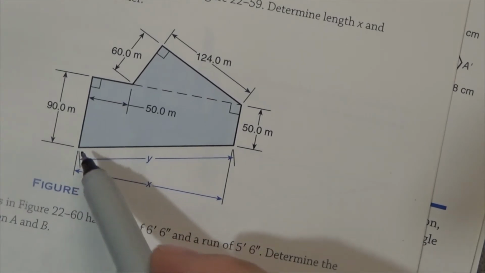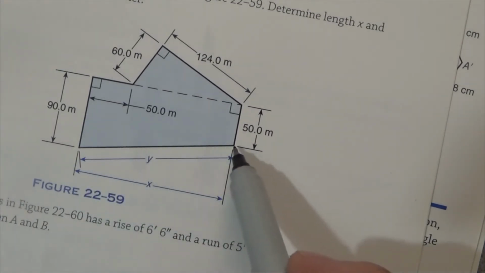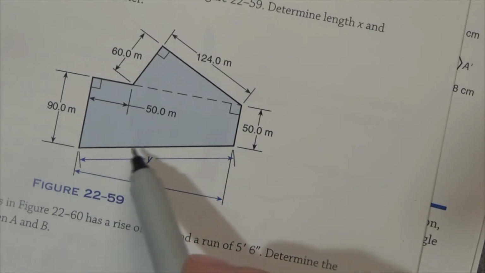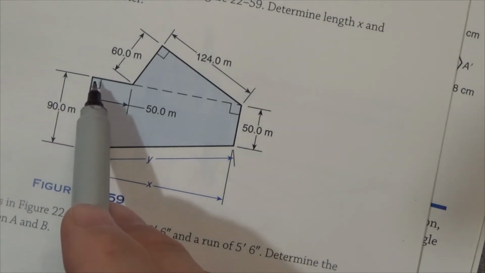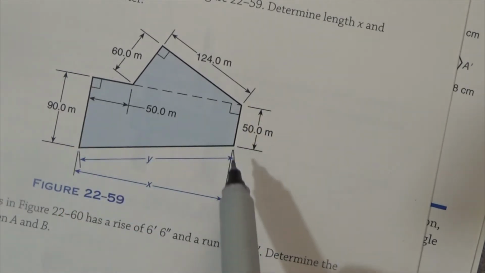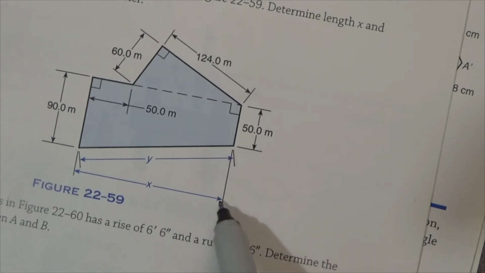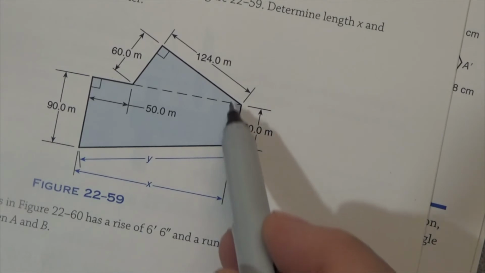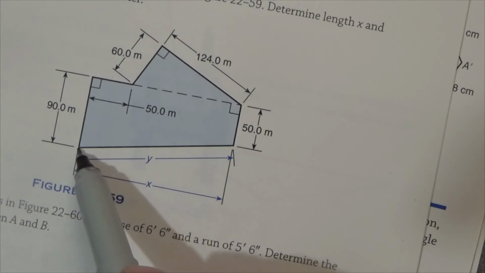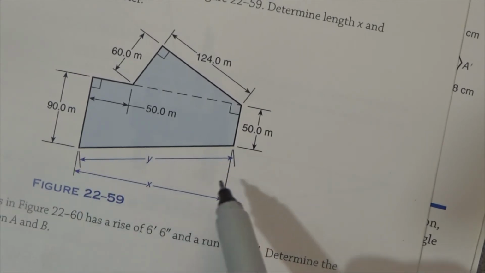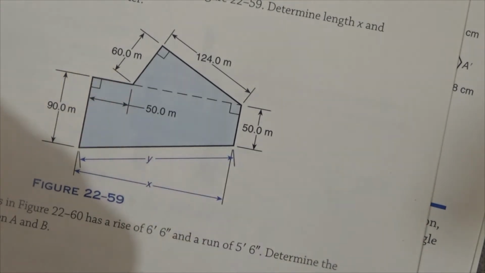Y is this side length right here, or it looks like it's going to be the hypotenuse. X is this side from here to here. You see how it's the length from here to here, which is this side right here, parallel to X. Y is parallel to this line right here, which is the hypotenuse. I don't want to write on the book, so I will go ahead and erase that one paper and come up with this one.